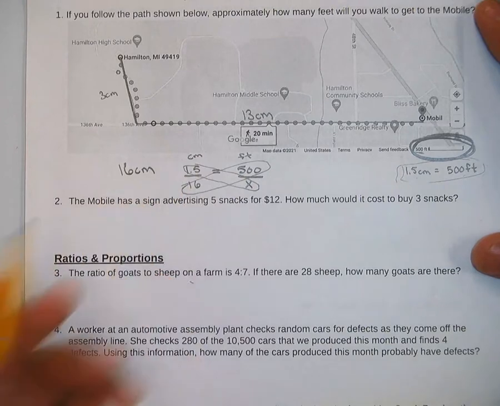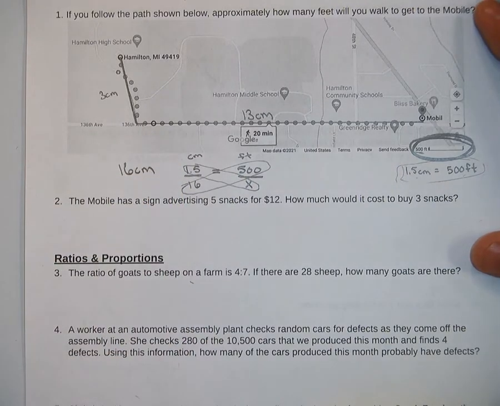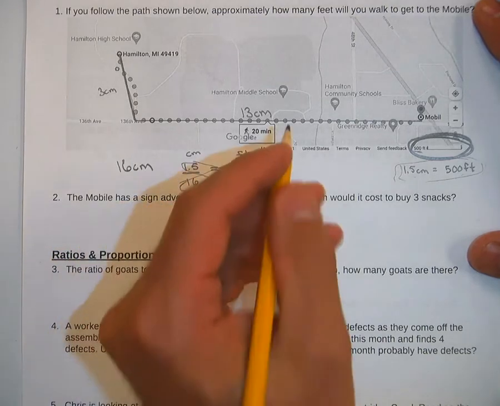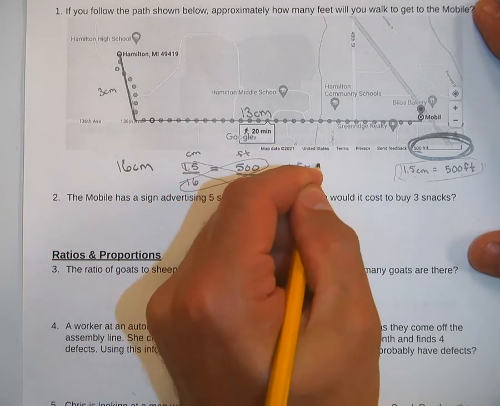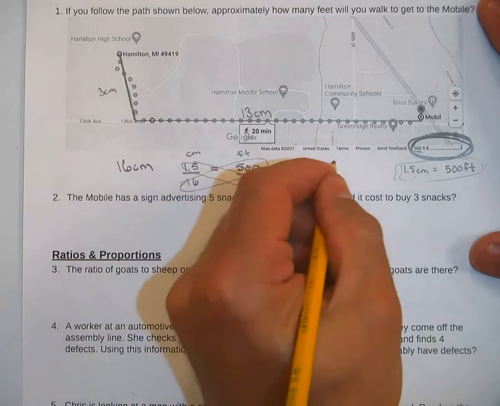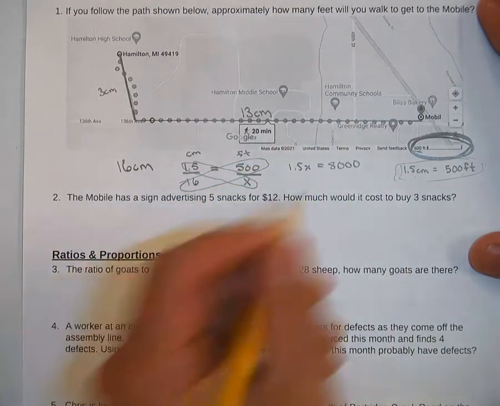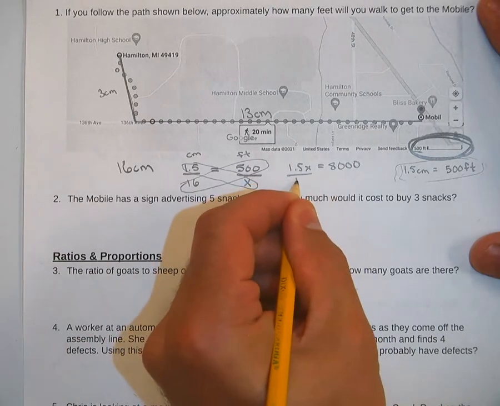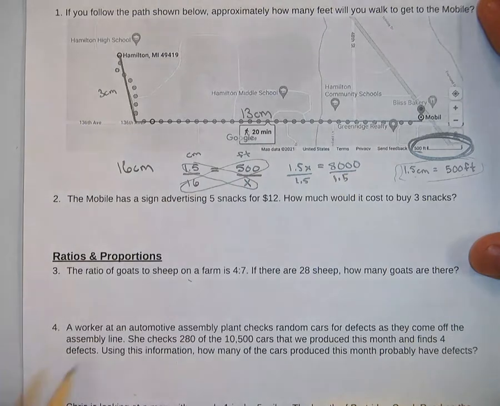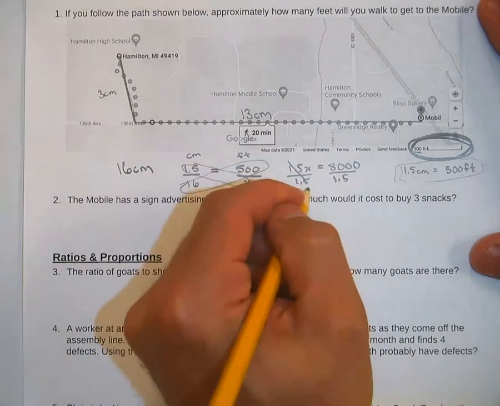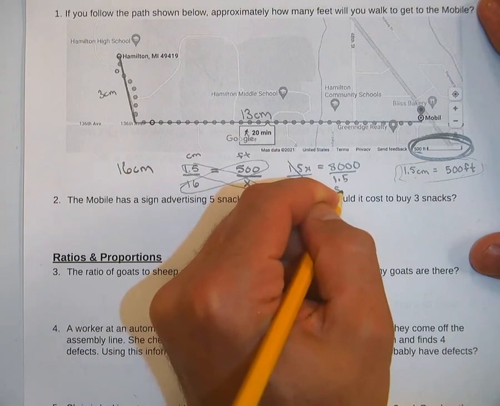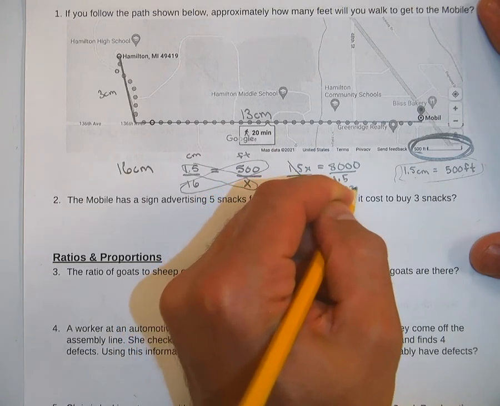And so therefore, if you cross multiply, you can get rid of fractions. So it comes out as 1.5x equals 16 times 500, which is 8,000. And then you just solve for x by dividing. So I get x by itself right there. X is about 5,333 feet.